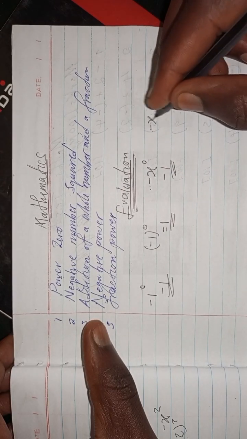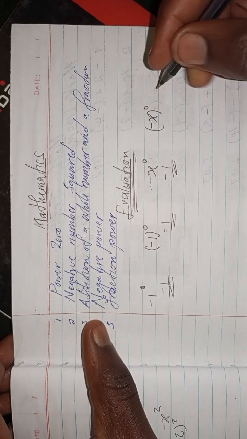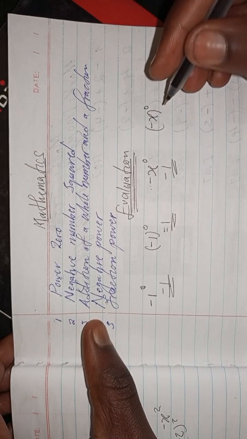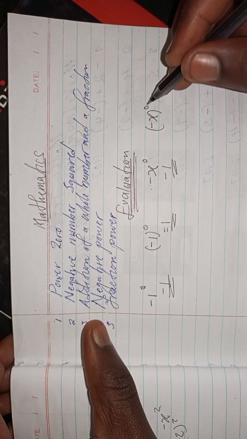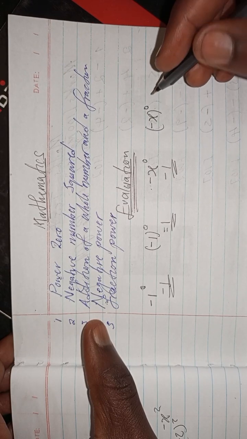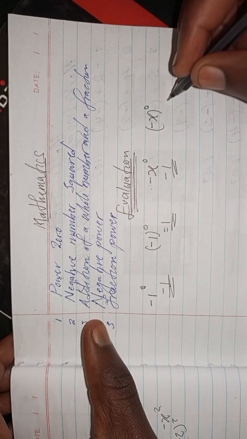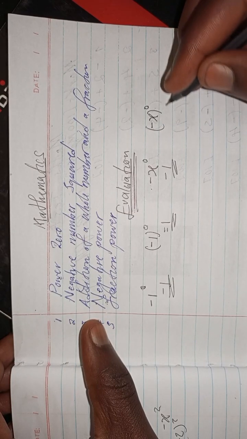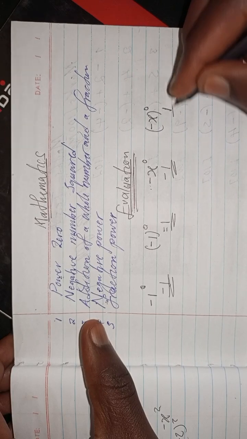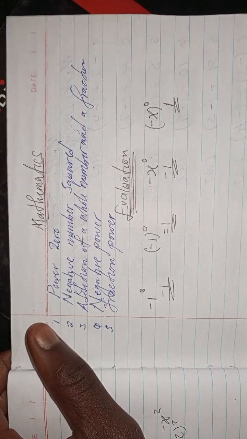Then sometimes we may write it as negative x inside the brackets in power 0. So here what we mean to say is the power 0 is applying now to the negative and the x. So here we are going to have 1 as our answer, because anything raised to a power 0 is 1.